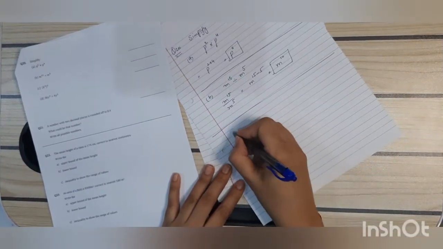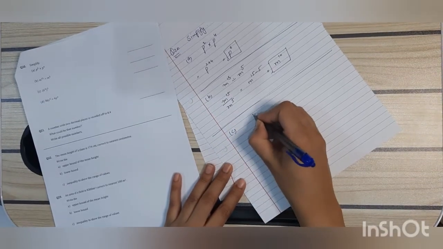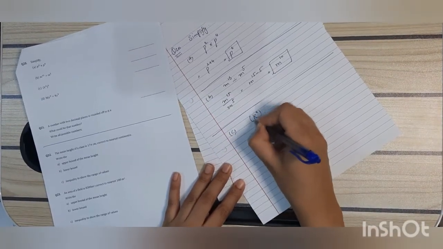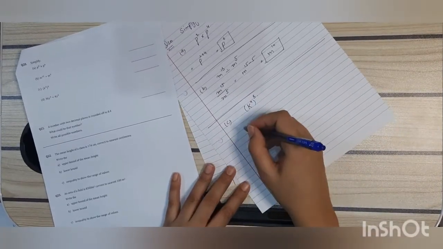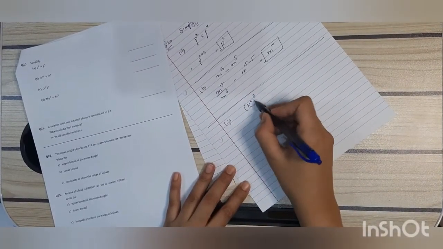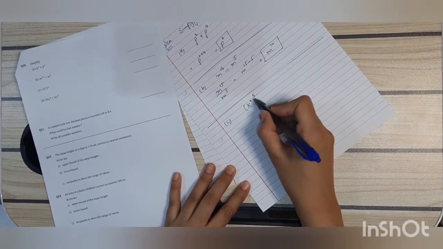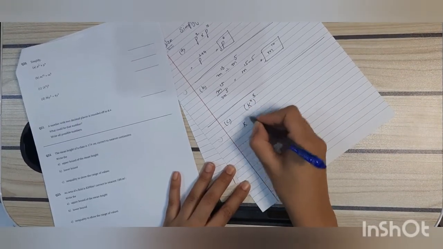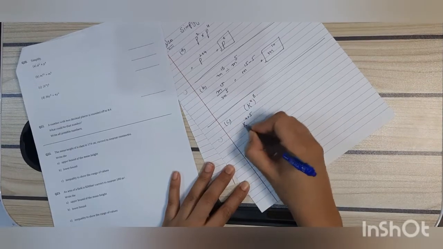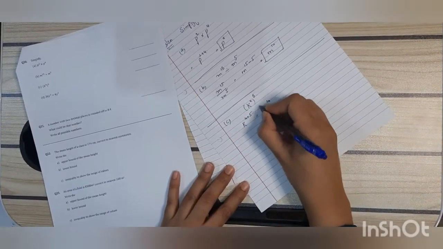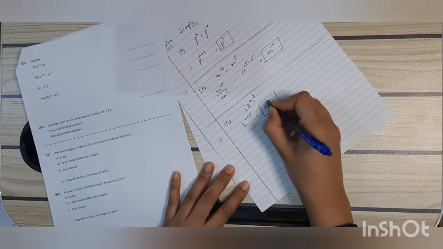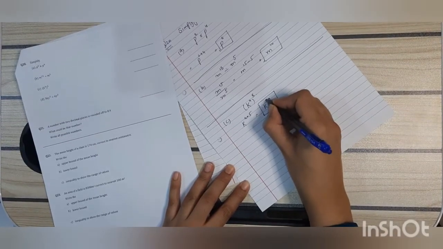Next, part C is k power 4, whole power 5. Now what are we going to do with it? The powers will be multiplied according to the algebra rules. So here we get k20. K power 20 will be the answer.